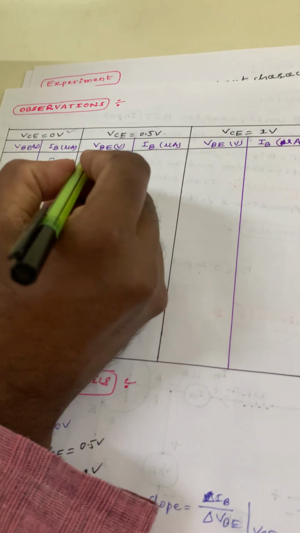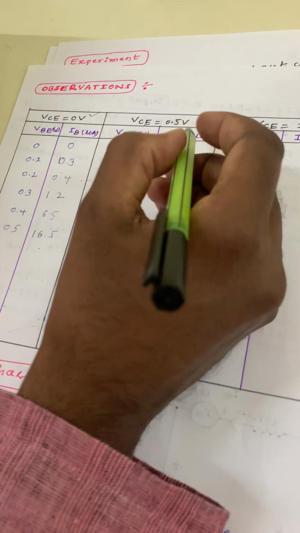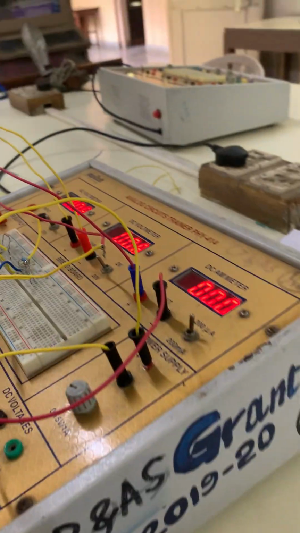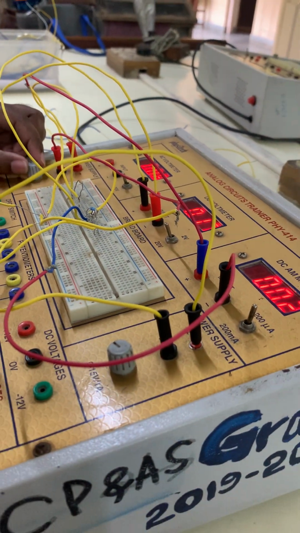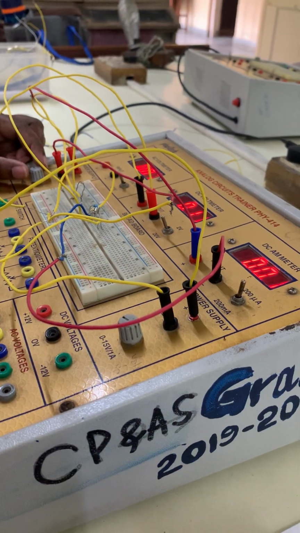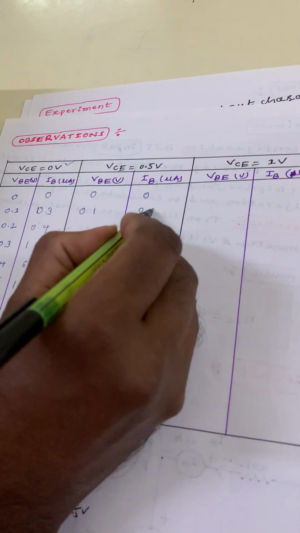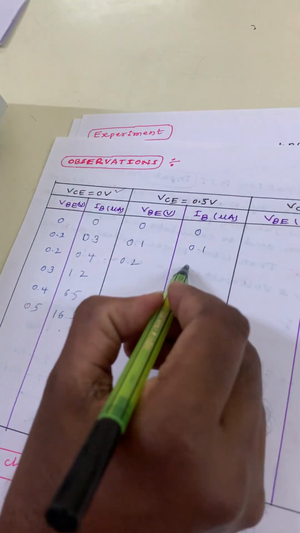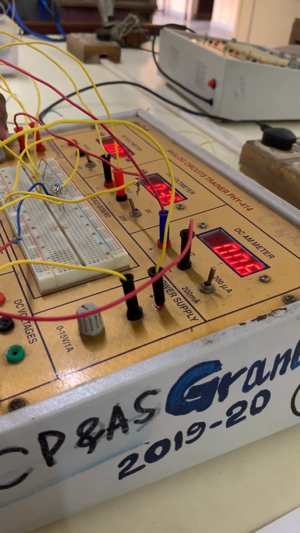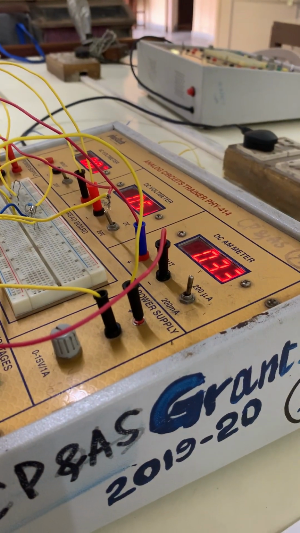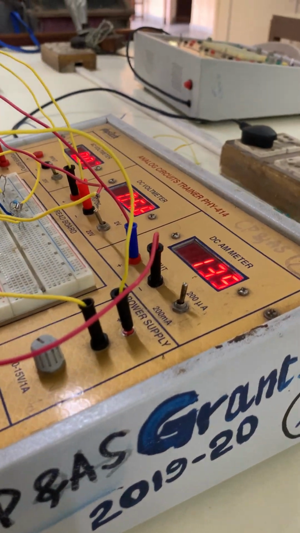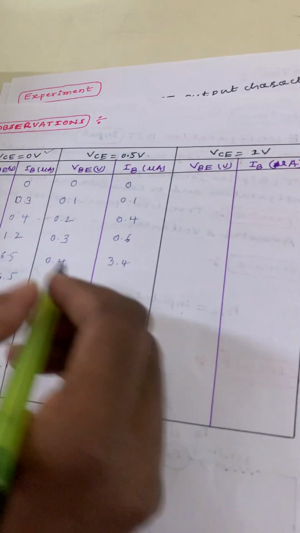What are the observations? Once you apply 0, you see 0 only. Now you have to rotate it. How much? Apply 0.1, you are getting 0.1 also. Now apply 0.2, it is 0.4. Apply 0.3, 0.6 is coming. Apply 0.4, 3.4 is coming. Apply 0.5, 6.5, and so on, you are getting those values.